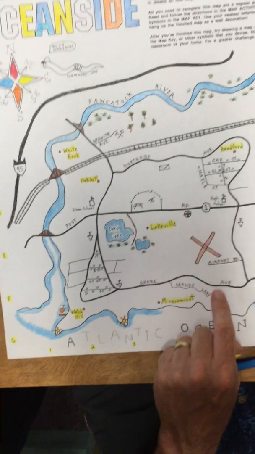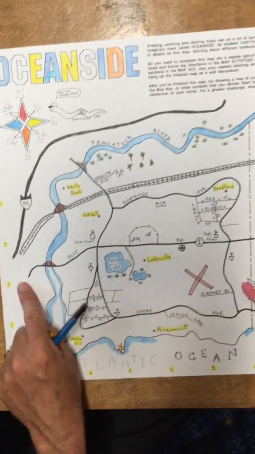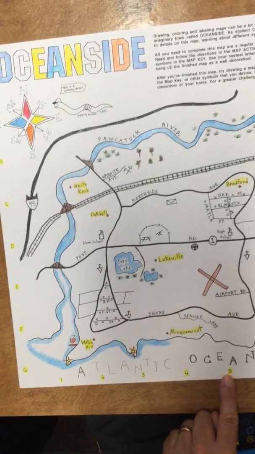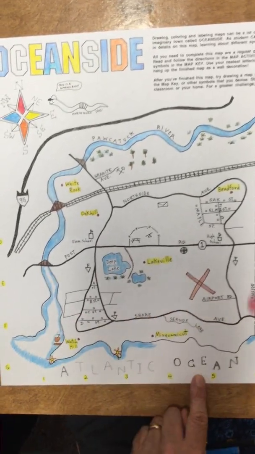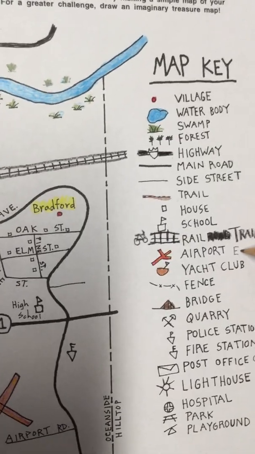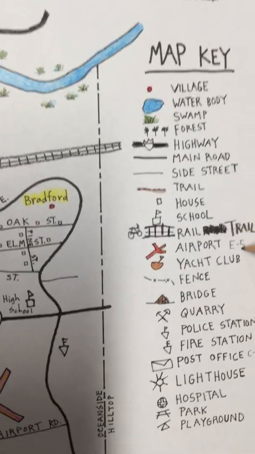Let's find the coordinates for the airport. If I follow it across, we get to E, and then down to 5. E5 for the airport. Why not put that in E5? That's just another way to locate that.